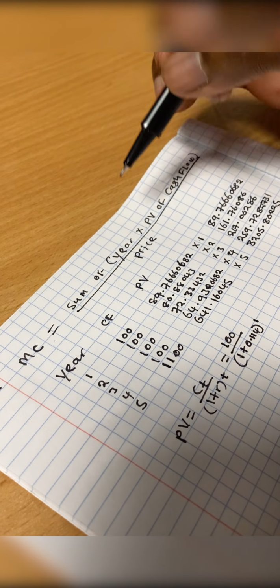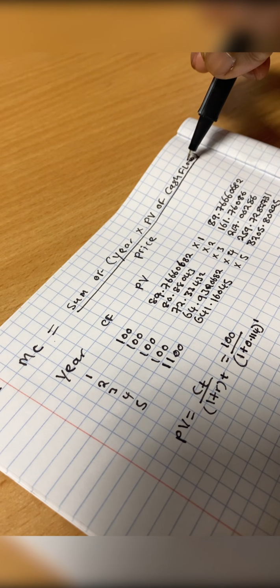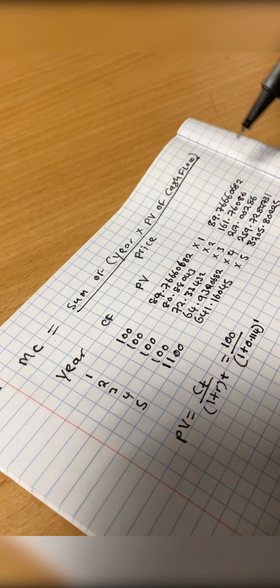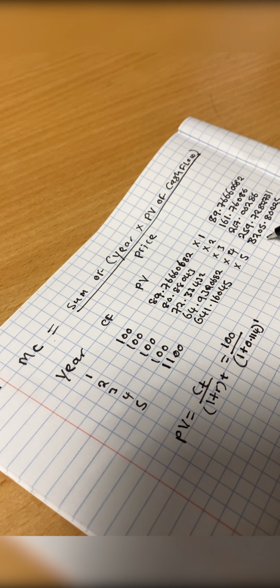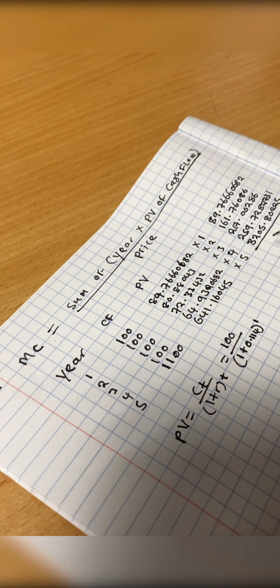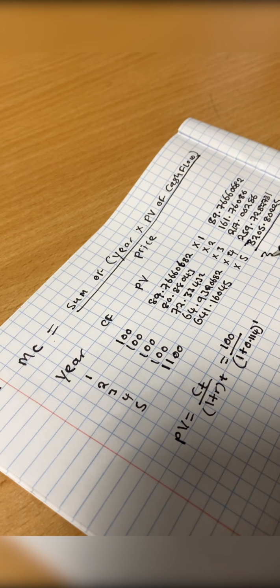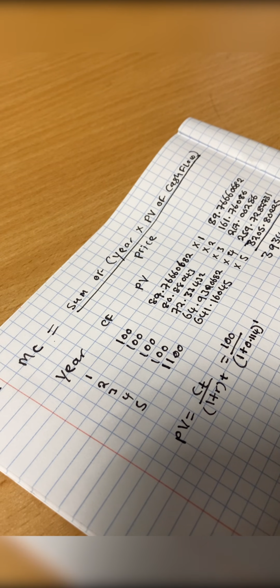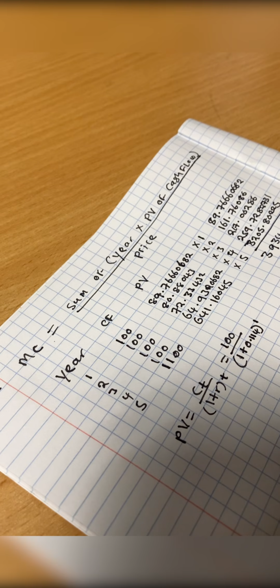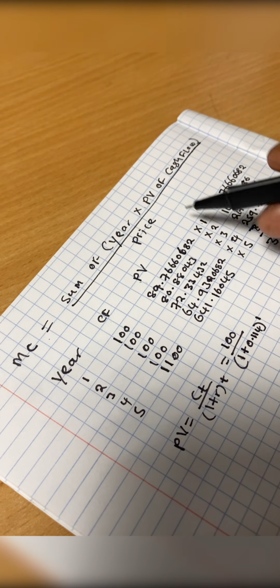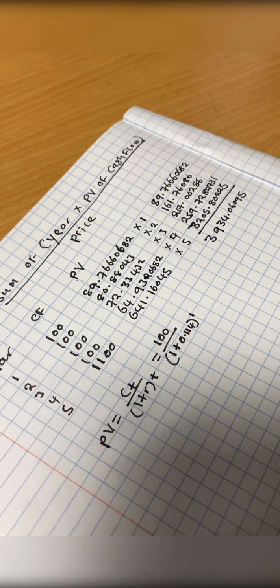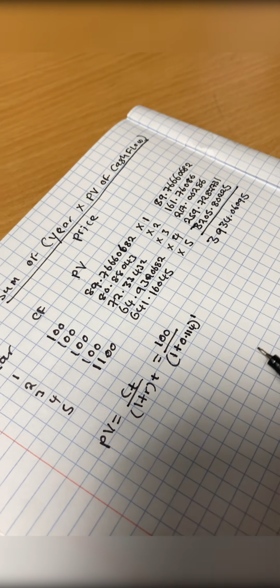Then here it's giving me 3,205.80225. So we now have year times present value of cash flows, but we want the sum, so I can add all these to come up with the sum. When I add everything, it's giving me 3,934.06095. So it means we now have what to put on top of our formula.